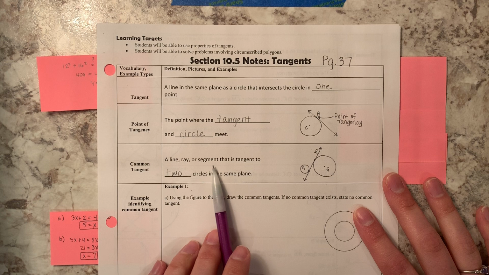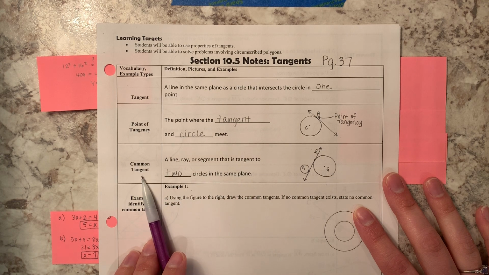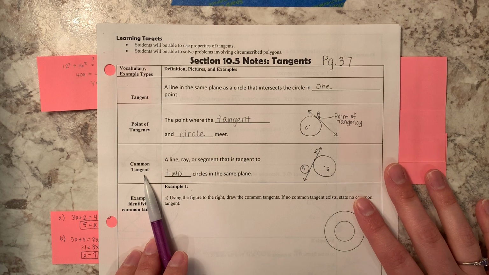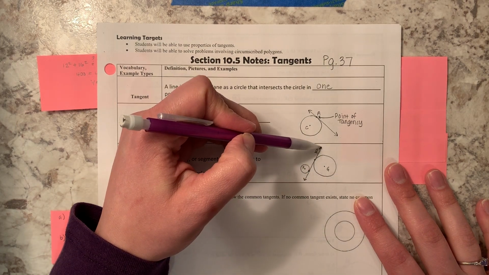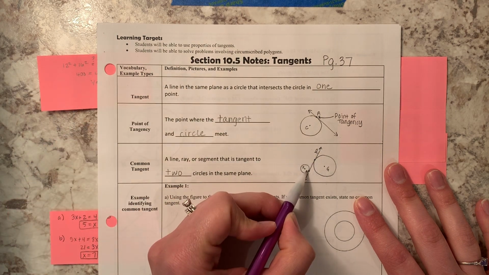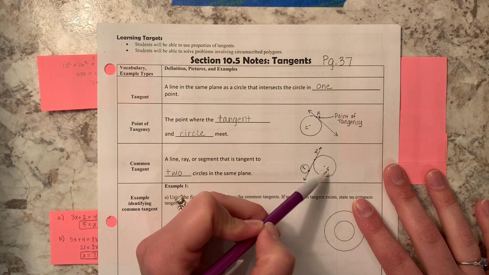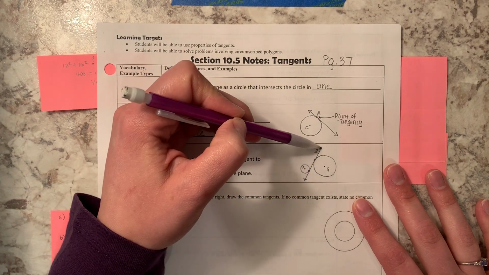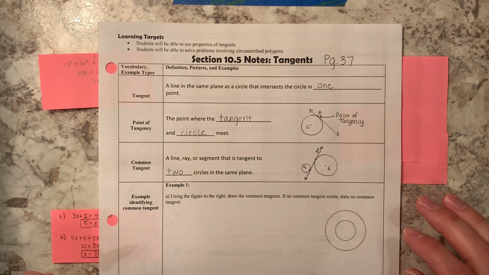A line, ray, or segment that is tangent to two circles in the same plane is called a common tangent. So I drew a big circle and then I drew in my line there that's tangent to circle G. And then I drew a teeny tiny circle that's also tangent to the line. So these two circles have a common tangent. They have a tangent in common, okay?